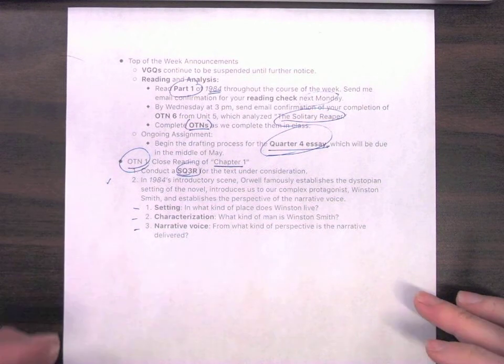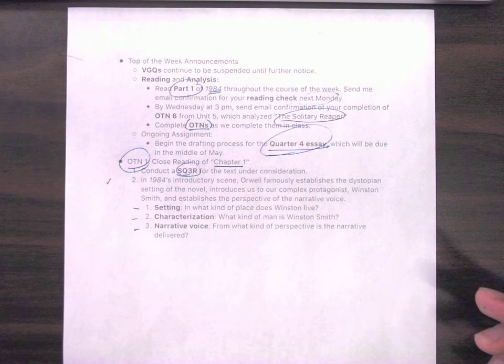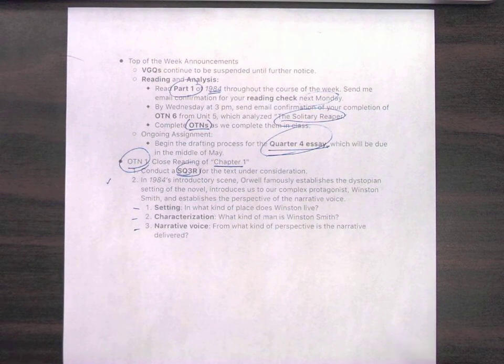Before we do that, we need to conduct our SQ3R and make sure that we understand the basics of the text. This first chapter is pretty lengthy. It's also very, very important, and it can be kind of confusing at times. So I want to spend a bit of intentional time going through and explaining on a basic level exactly what has happened, exactly where Winston Smith is, what he is like, and what he does at the end of Chapter 1 that is so important. Let's jump into our SQ3R.